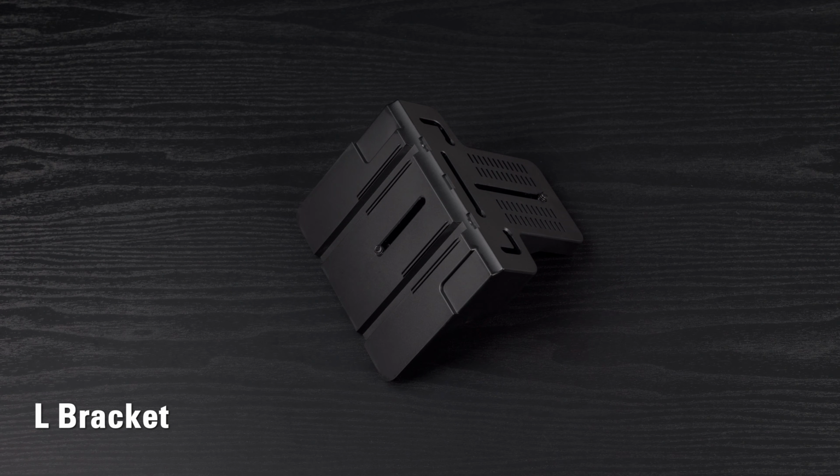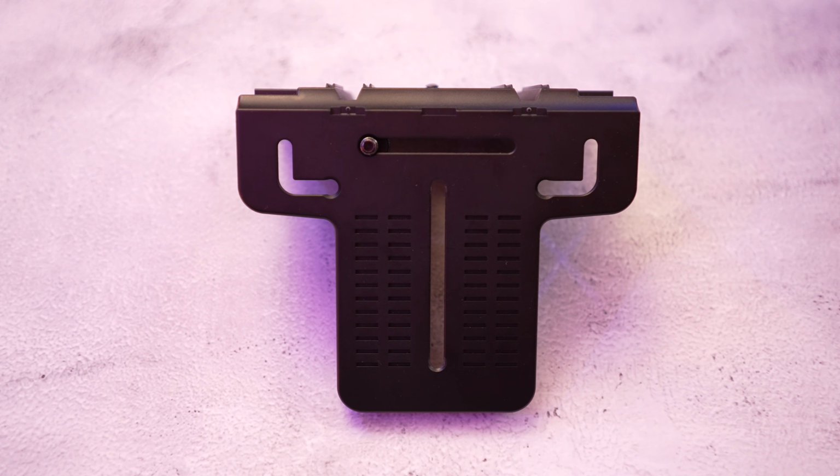Now, before moving on, I wanted to talk about this camera bracket. So this is what you use to mount your camera or webcam onto when used with the universal backplate or the Facecam Pro backplate. And you might notice that it looks a little funky.